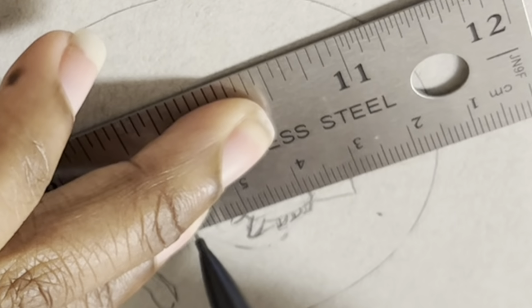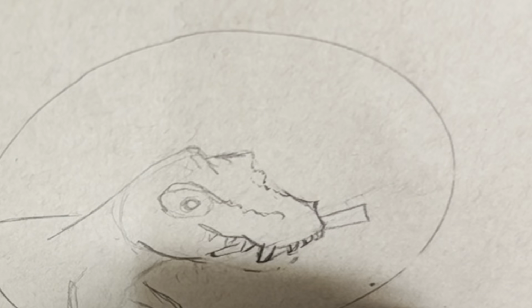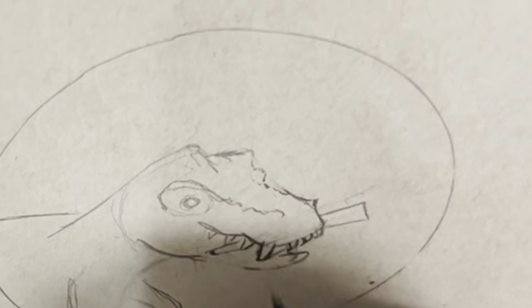When creating the brush, I ended up using a ruler to get a crisp edge, and although I'll change the head of the brush a couple of times, I keep the body basically the same from this point on.